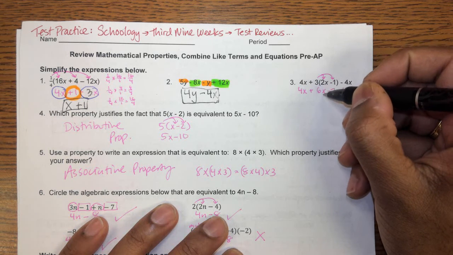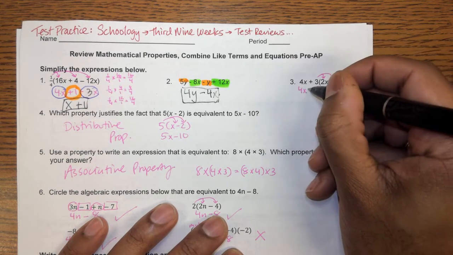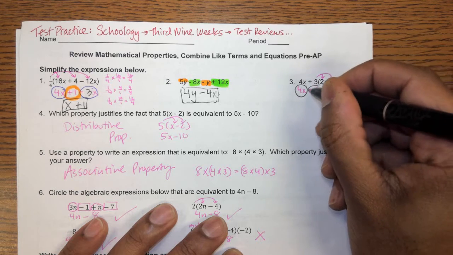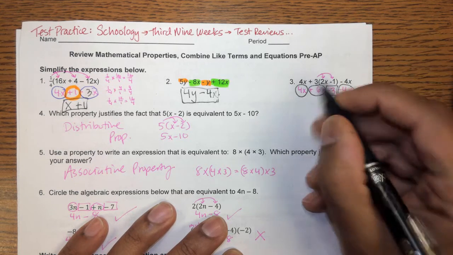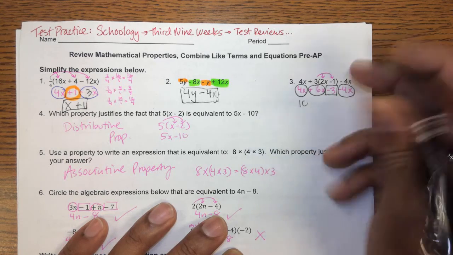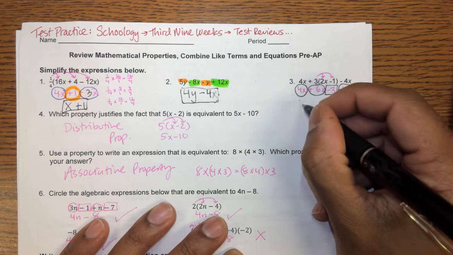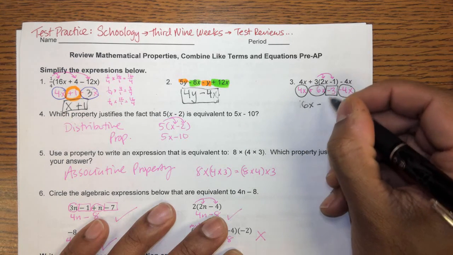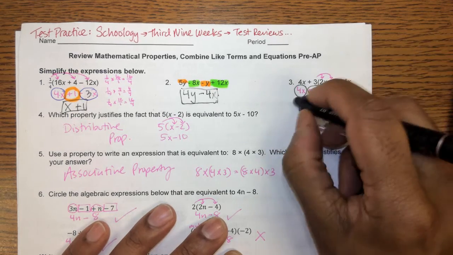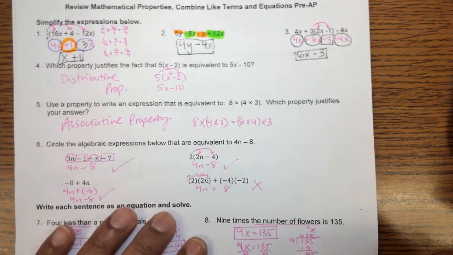Over here, I gotta do distributive property before I start combining like terms. So 3 times 2x is 6x, 3 times 1 is 3, and keep the subtraction symbol. Now you could also use shapes to combine your like terms. 4 plus 6 gets me 10, minus 4 gets me 10x minus 4x would get me 6x minus 3, because I can't combine that with anything else. So 6x minus 3 would be the final answer.